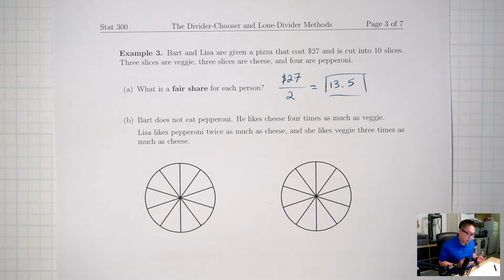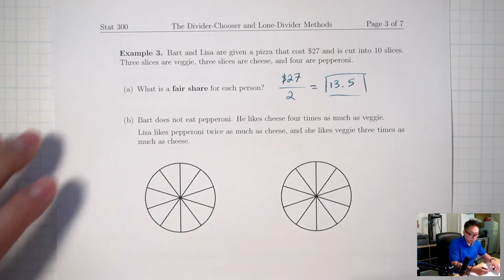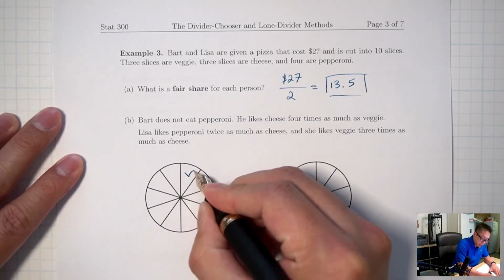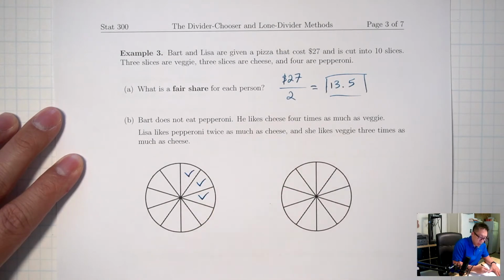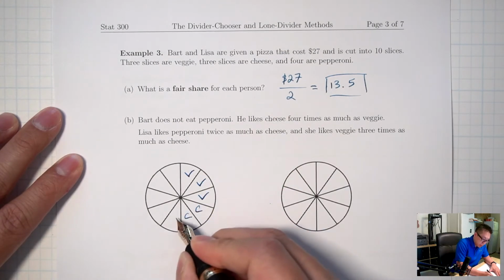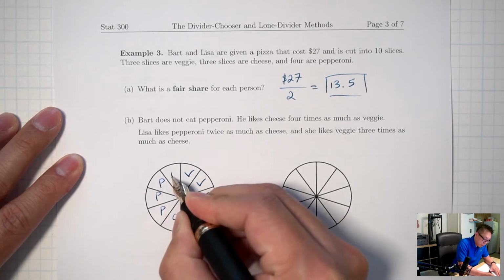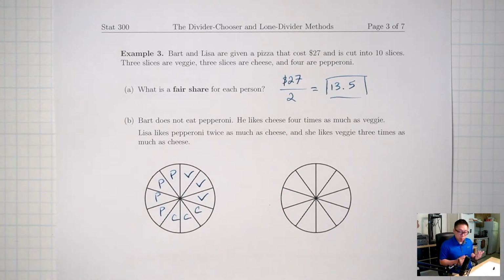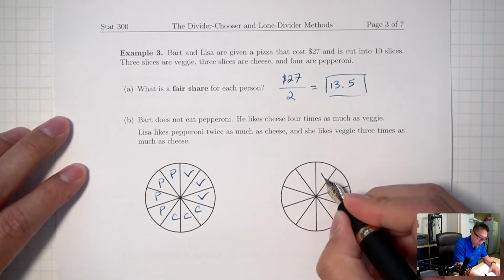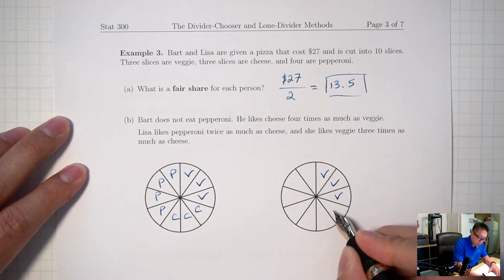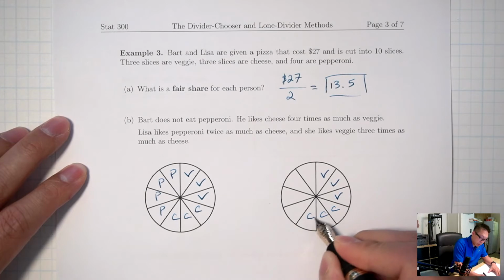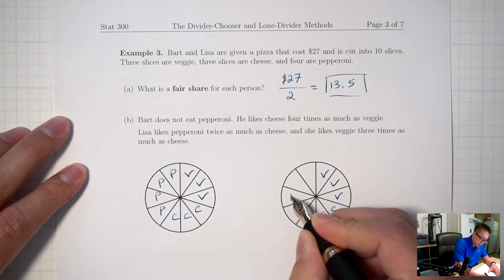Now, this pizza has 3 slices that are veggie, 3 that are cheese, and 4 that are pepperoni. So let me label the pizza. We have 3 veggie, so V, 3 cheese, and 4 pepperoni. Let me label the other pizza also. So 3 veggie, 3 cheese, and 4 pepperoni.